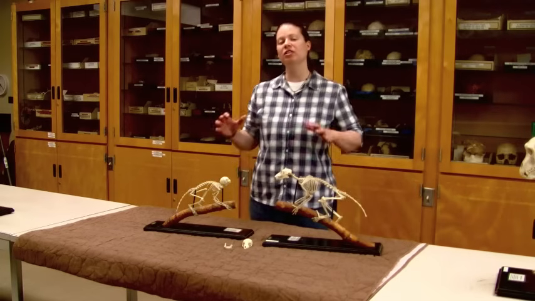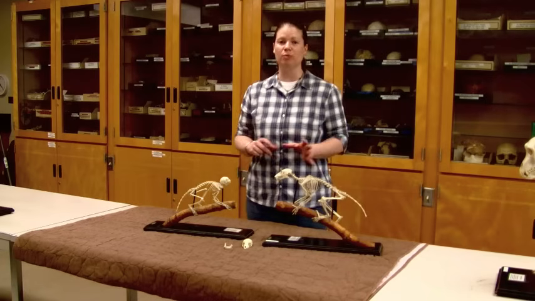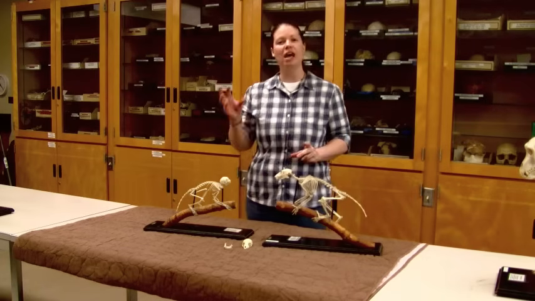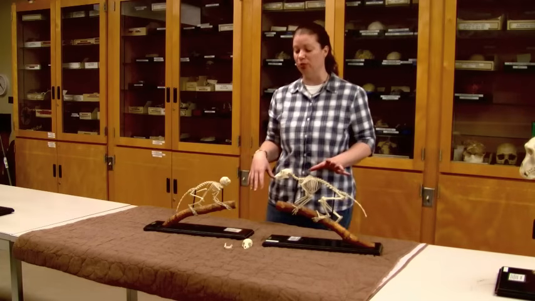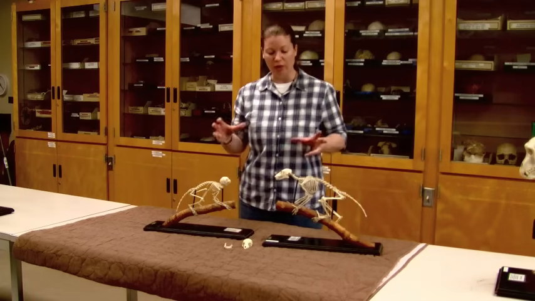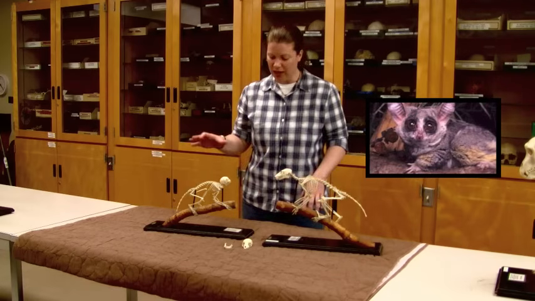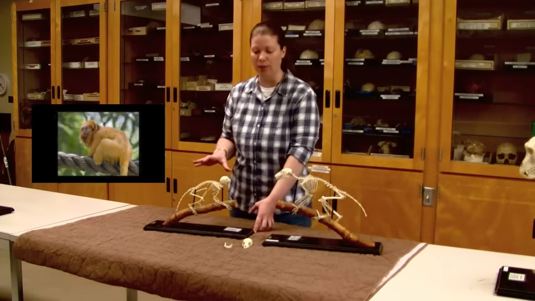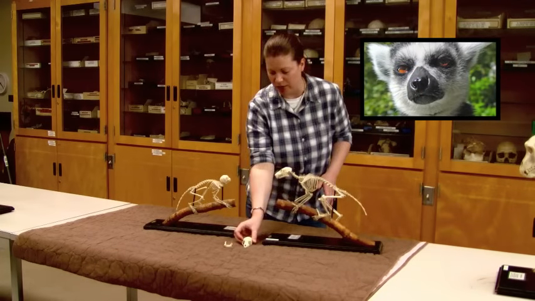Okay, so now let's look at the different types of primates. The first initial distinction is between something called a prosimian and all the other primates, which are called anthropoids, and we'll get to the different kinds of anthropoids in a moment. So we have our prosimians. Here's a galago, also a bush baby, and here we have a monkey called a tamarin, and also a lemur skull here at the bottom. A lemur is a prosimian as well.